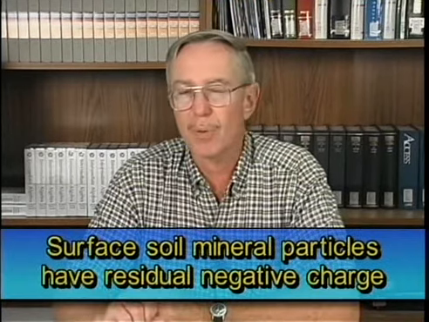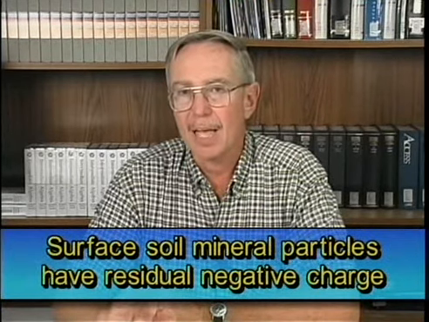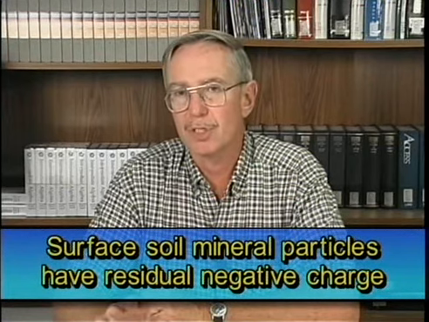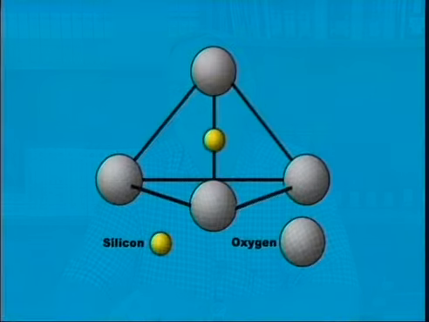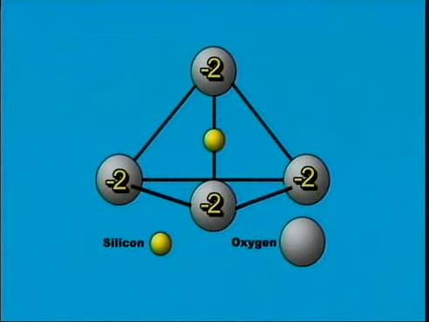Now we've learned that the surface of these soil mineral particles has a residual negative charge. Now where did that charge come from? That charge came from the fact that some of the oxygen anions that formed the framework for that mineral structure, their negative charge is not totally offset or neutralized by the cations that are included within that structure to help stabilize it or hold it together.